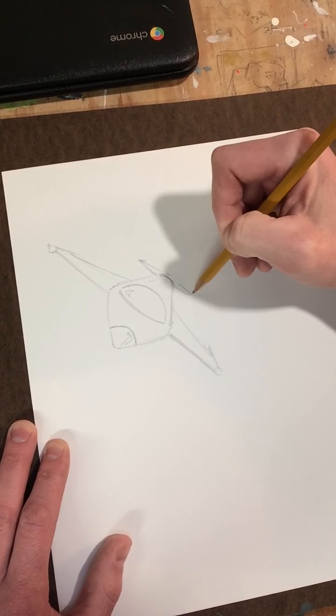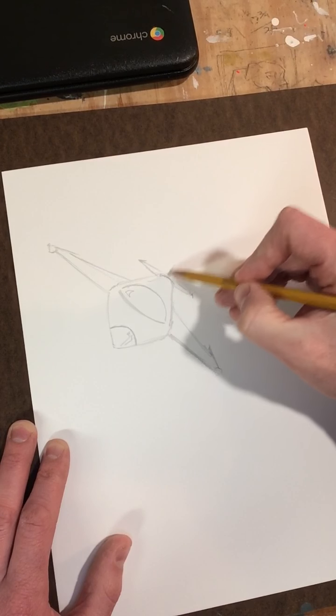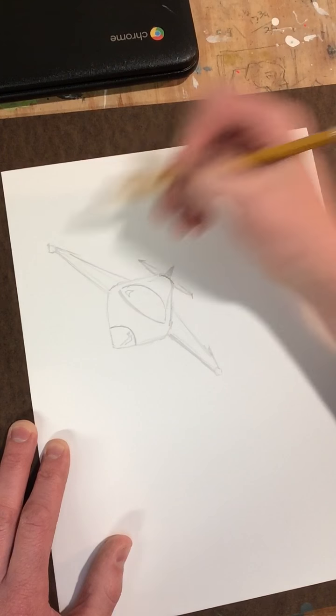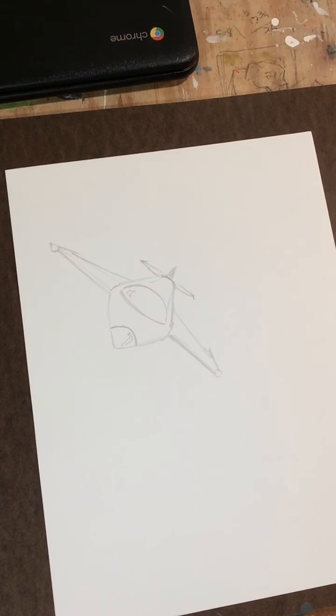Put in my small lines on the end. Then I have my center one. It's going to be a point like that. Okay, so now I have my jet that's kind of flying directly at us.